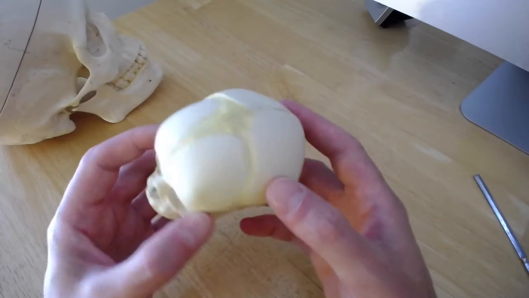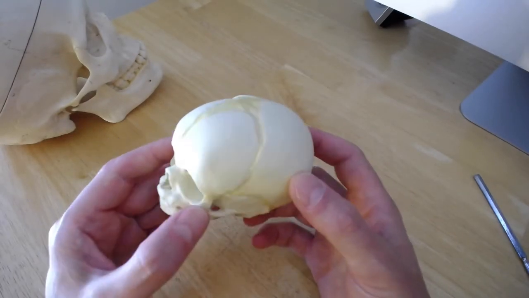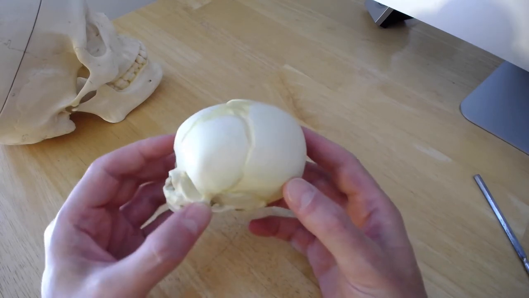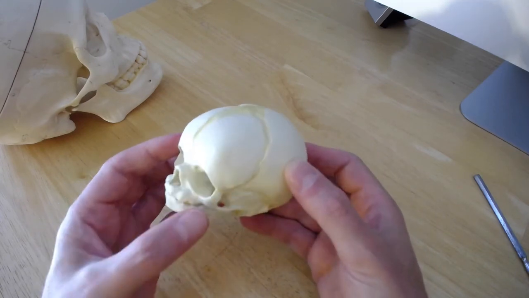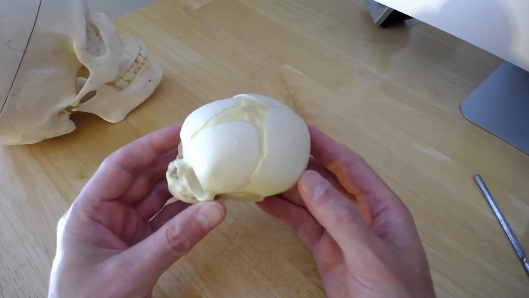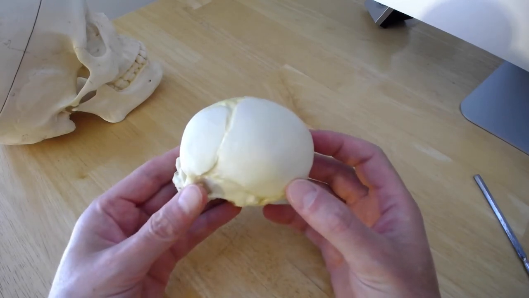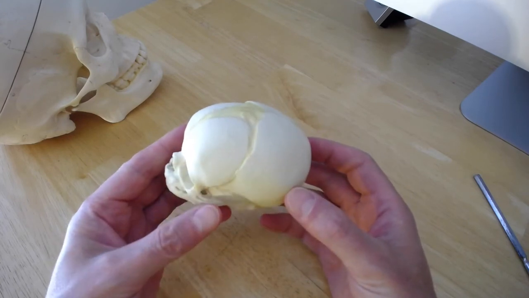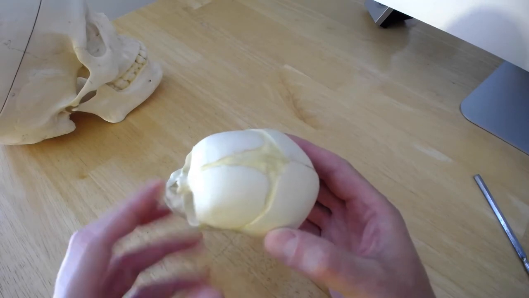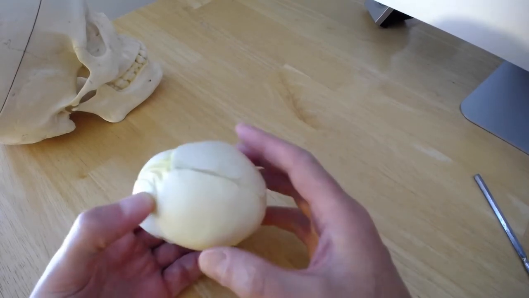All right, last but not least, we'll take a look at the soft spots of the skull. This is a model of a fetal skull at approximately 32 weeks. And it's very easy to remember the soft spots if you know your directional terms. This is the front of the skull, the back of the skull.